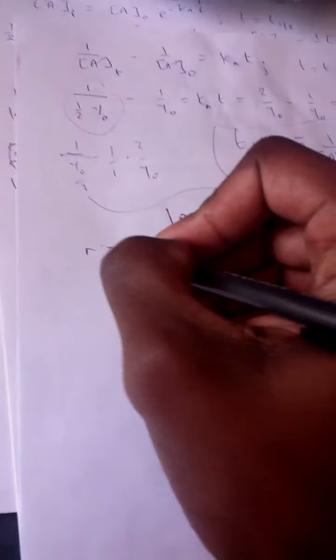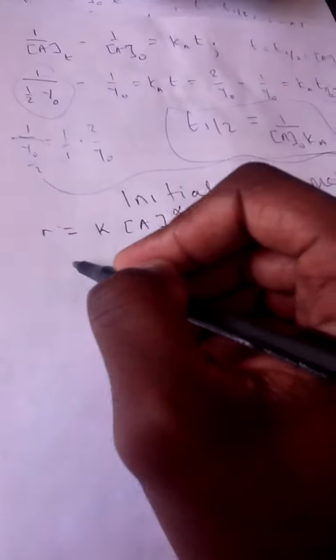The next method is called the initial rates method. Now let's say r equals k A^alpha B^beta, and so on.